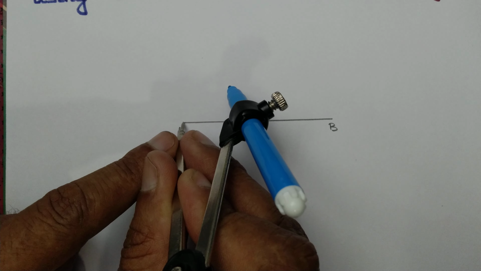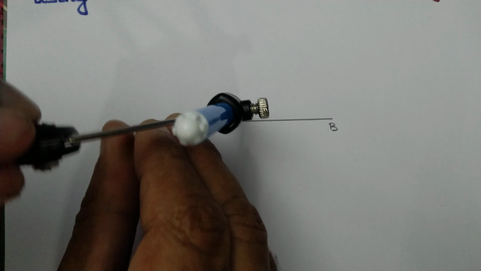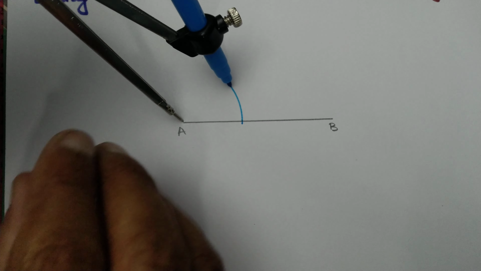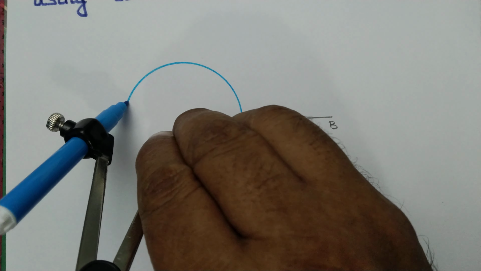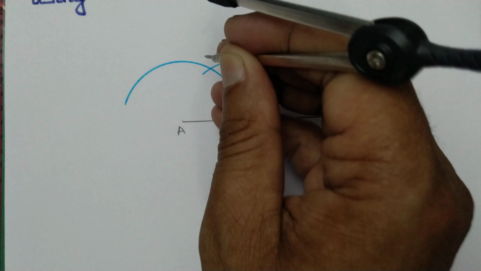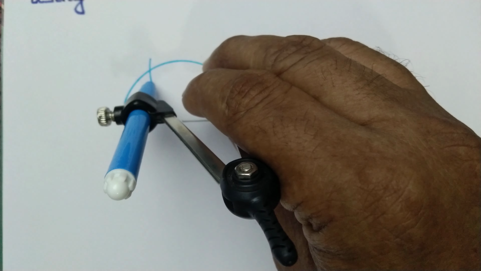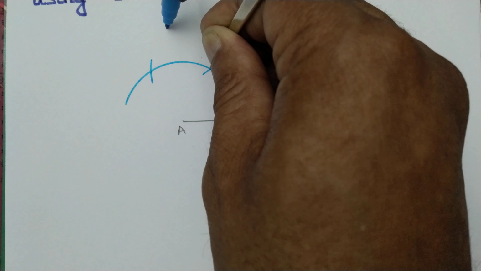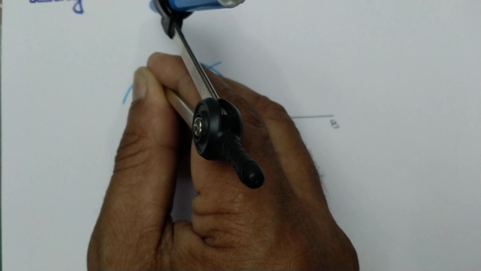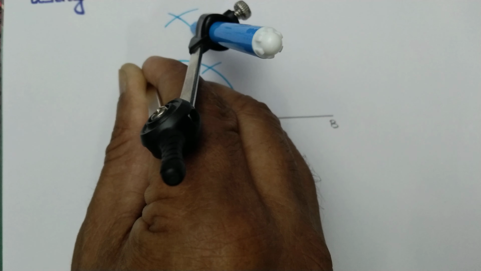We take a compass and draw a number of circular arcs. 1, 2, 3, 4, 5.